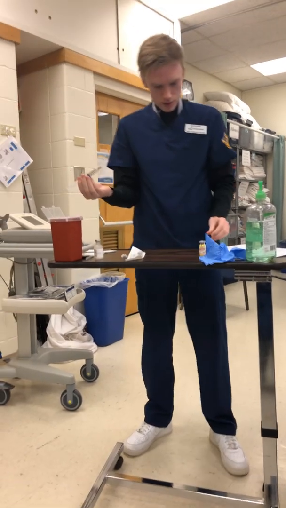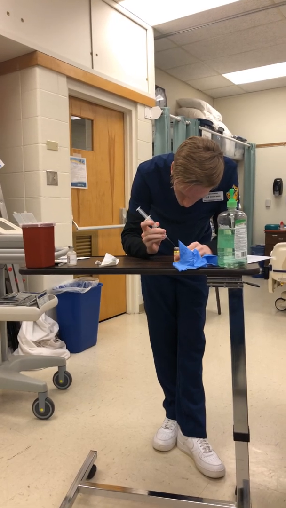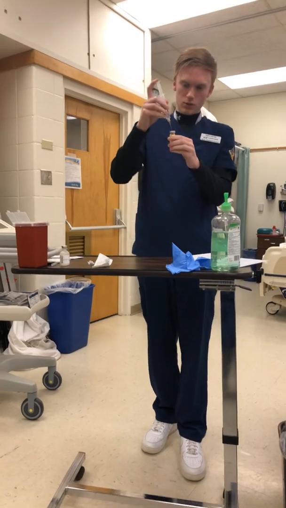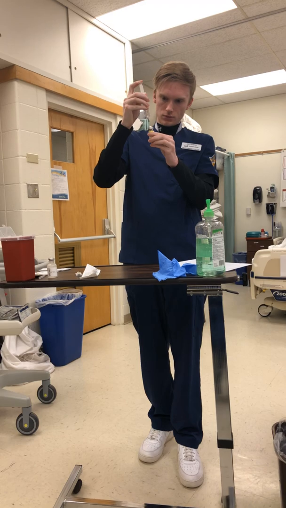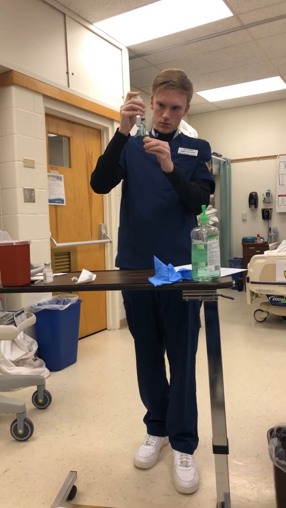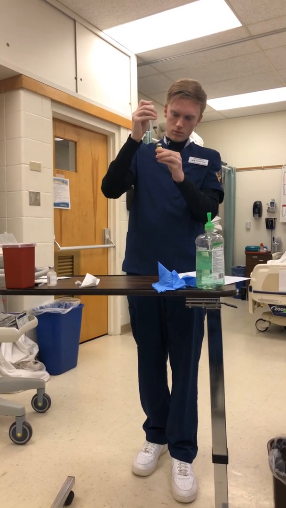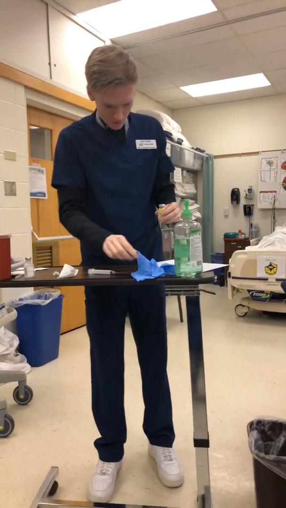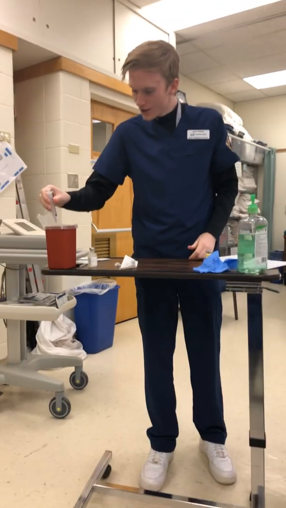And now that that is done, we would come back over here and shoot in the 5.6 milliliters of our solution. Usually wouldn't do that, but that's okay. Put that down, and we'll discard of this in the sharps container.